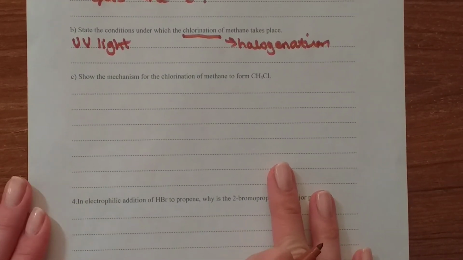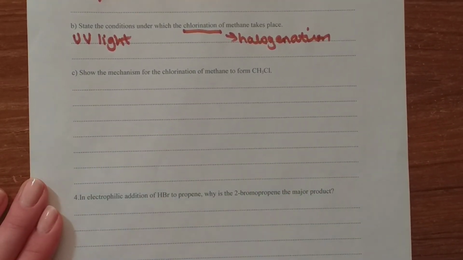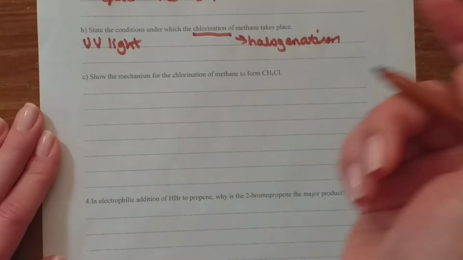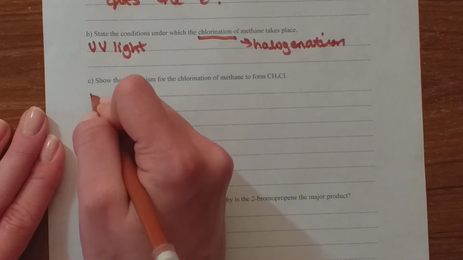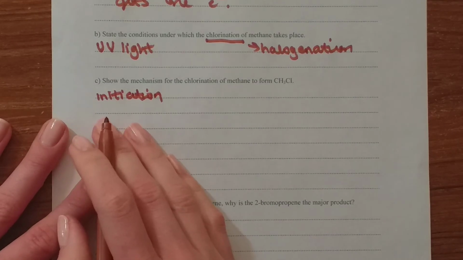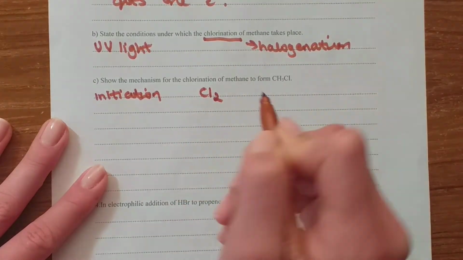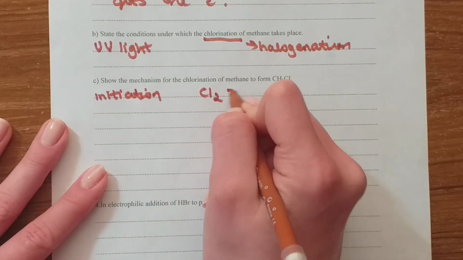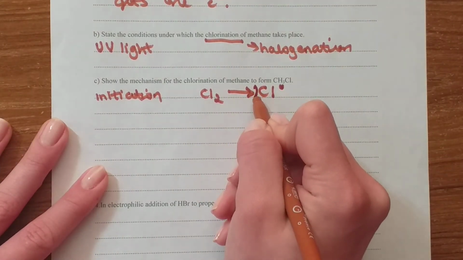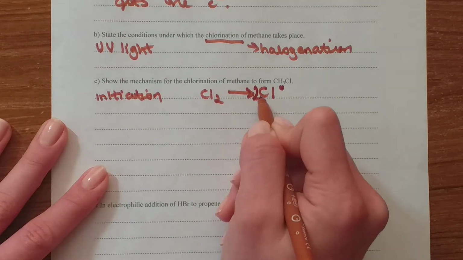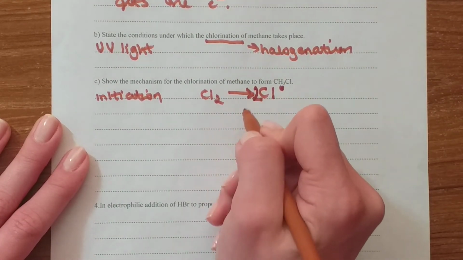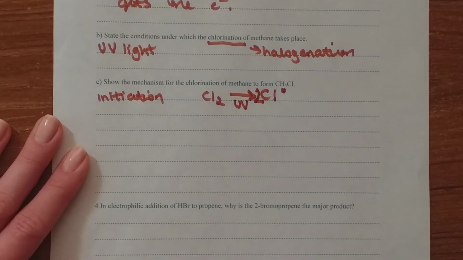Okay, so the next part says, show the mechanism for the chlorination of methane to form CH3Cl. So this is all the steps. So the first step is the initiation. And during initiation, we change our chlorine molecule into a chlorine radical. But remember, the equation has to be balanced. We had Cl2, so 2 Cl radicals. And of course, you need UV light.